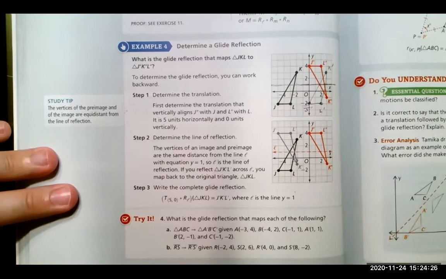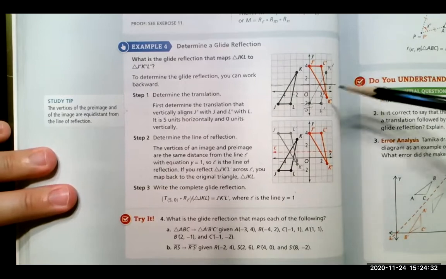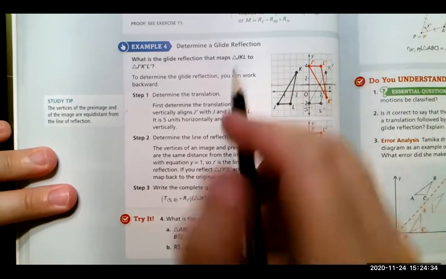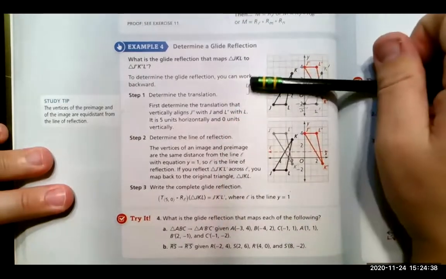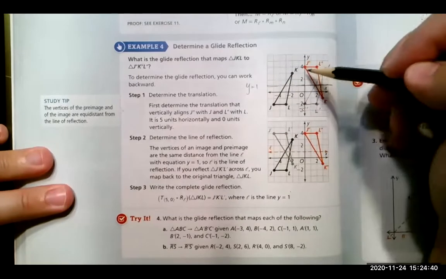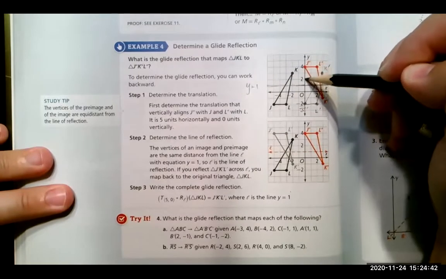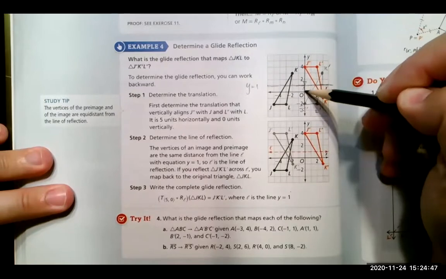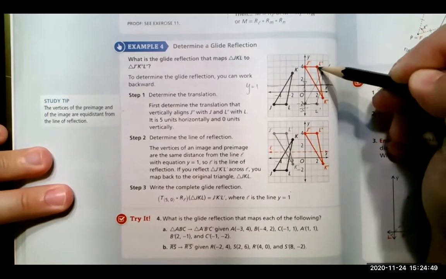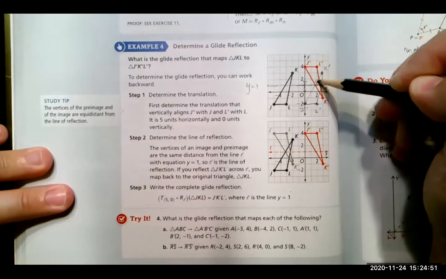Now you might be saying, how do you know that? Remember, distance is always preserved across the line of reflection. So if this is my line of reflection, and we're going to call that y equals 1, that's my line of reflection underneath my pencil right there. From J double prime to that line, that's 3 units. From J prime to that line is also 3 units. From L double prime to that line is 3 units.